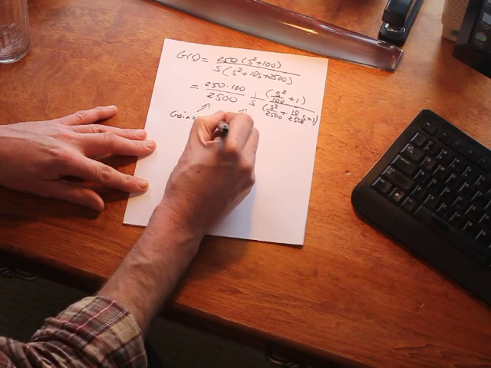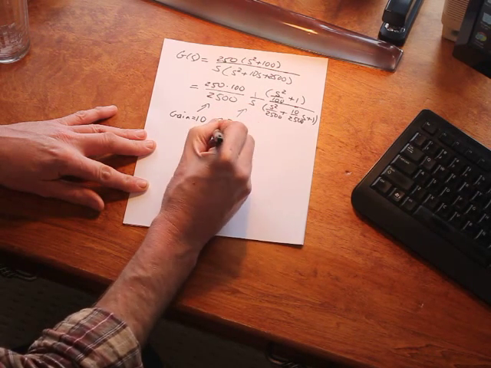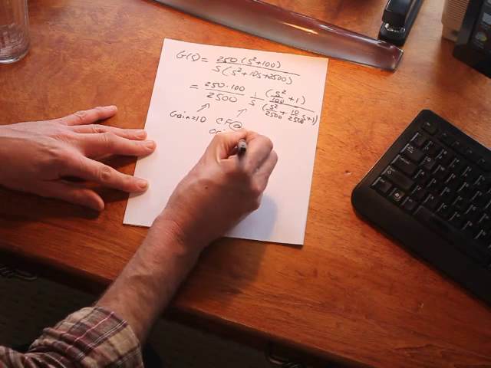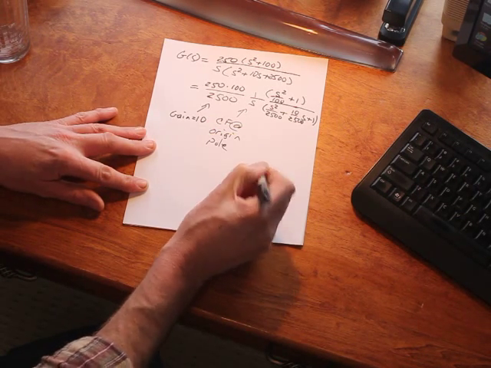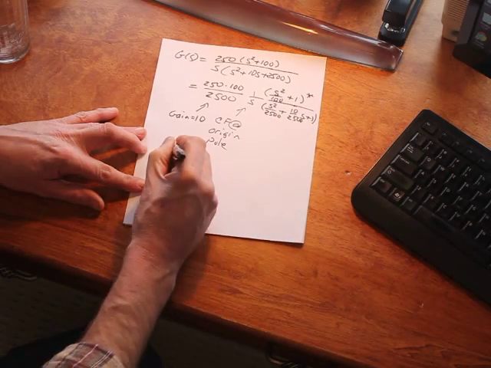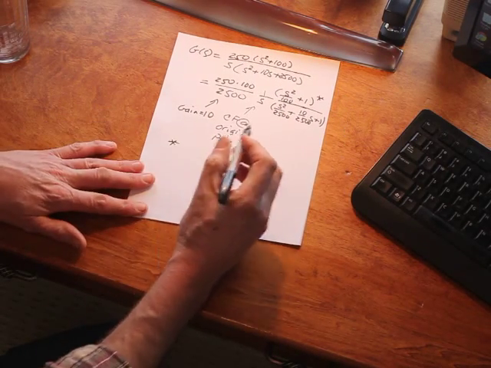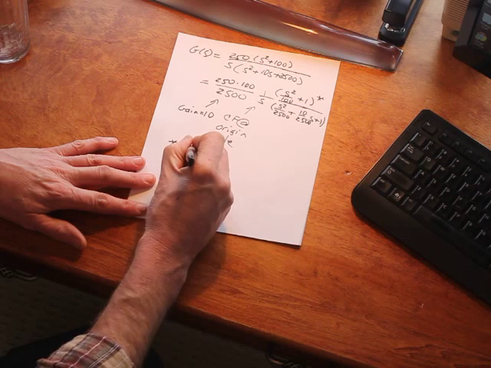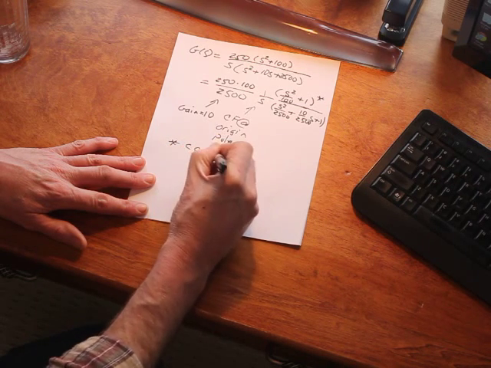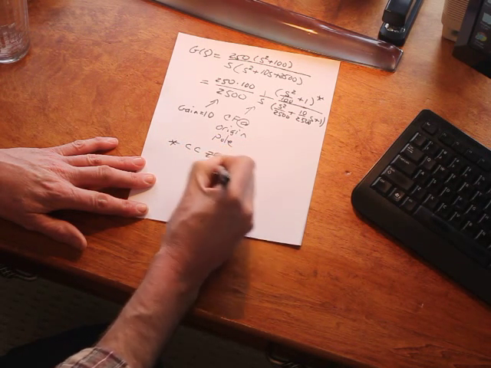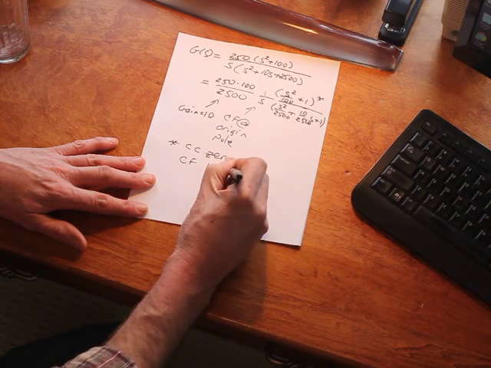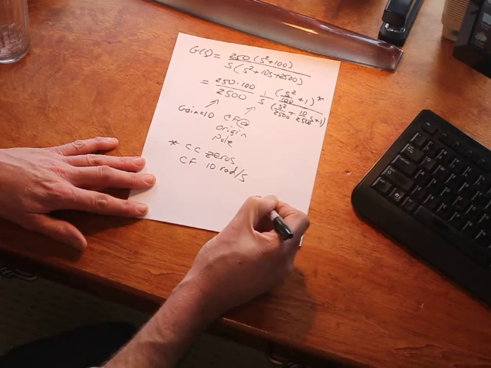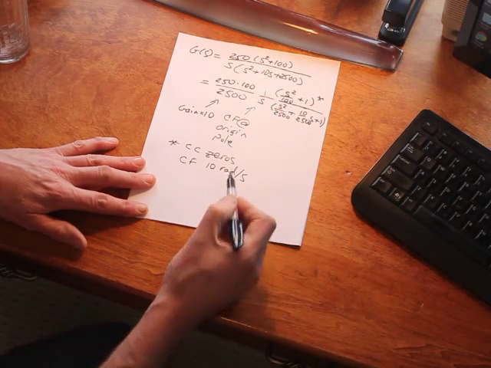We have a critical frequency at the origin. It happens to be a pole. Up here, we have a pair of complex conjugate zeros. Critical frequency is 10 radians per second, the square root of this number.